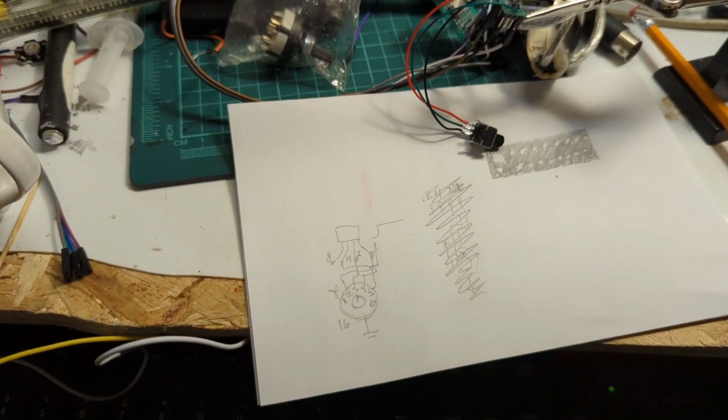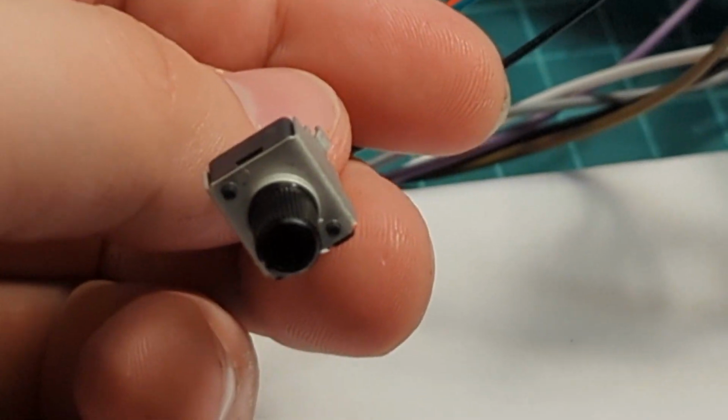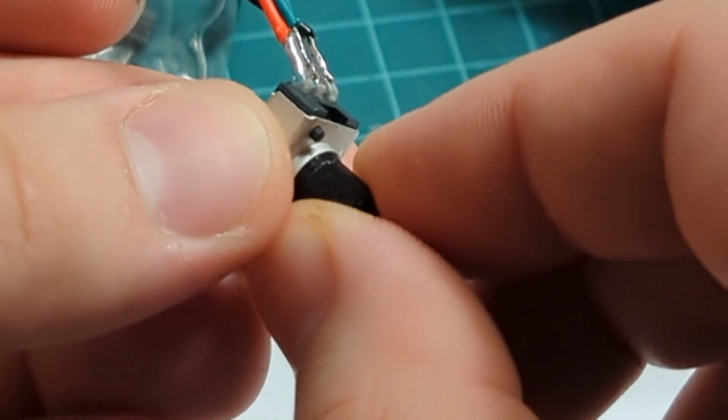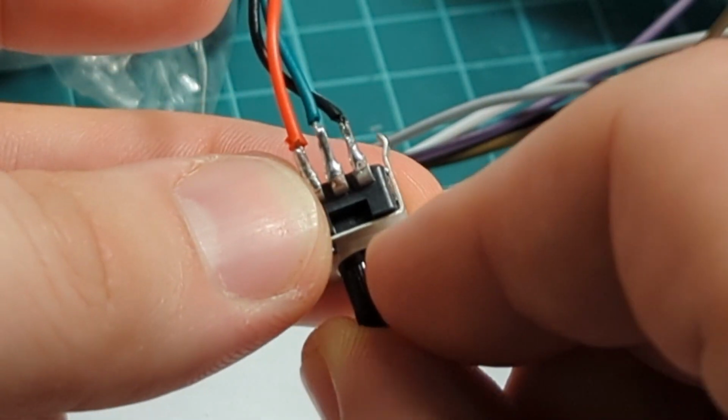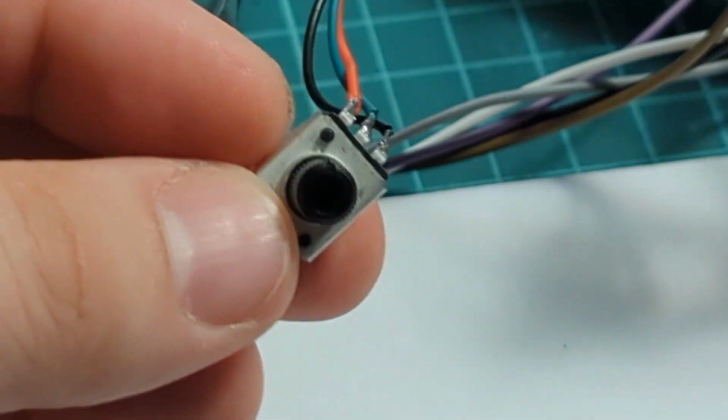So this got me thinking, okay, how do I keep the knob part but make it a little bit more cost affordable or cost effective? Well, these knobs work, right? They don't have the snappy feel to them, but at the same time, these are like, what, $1 a piece?